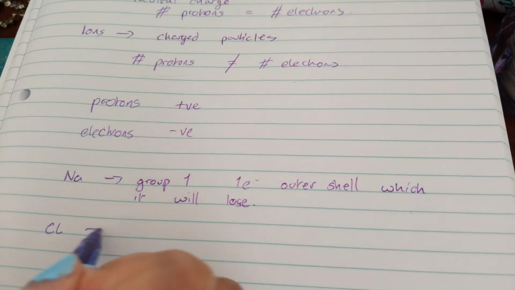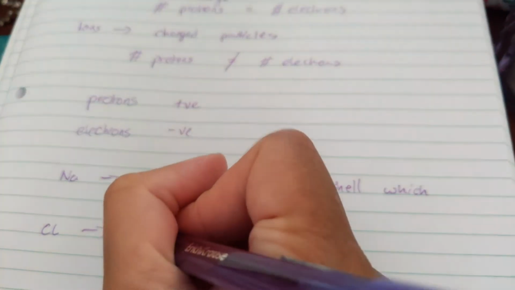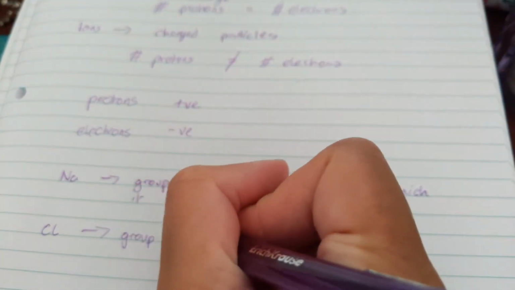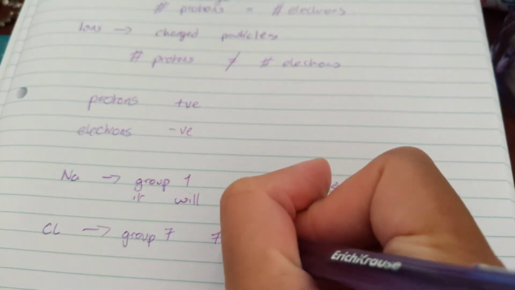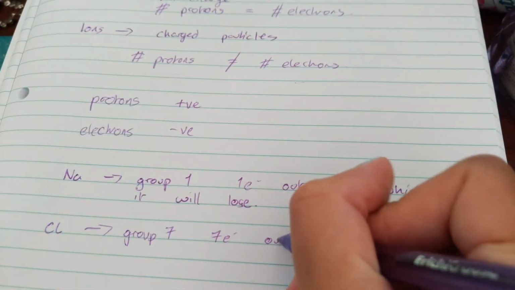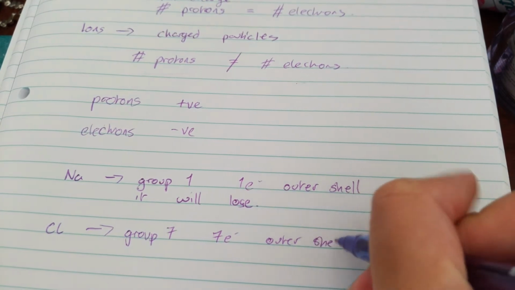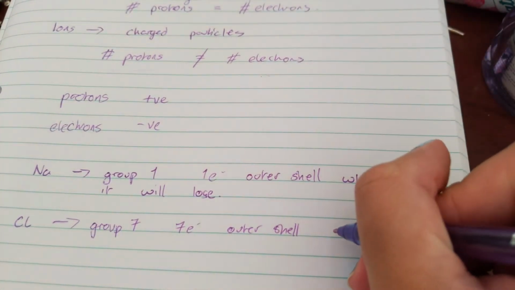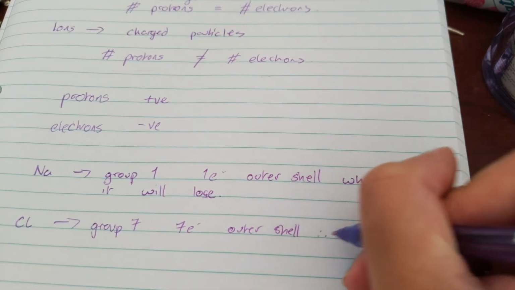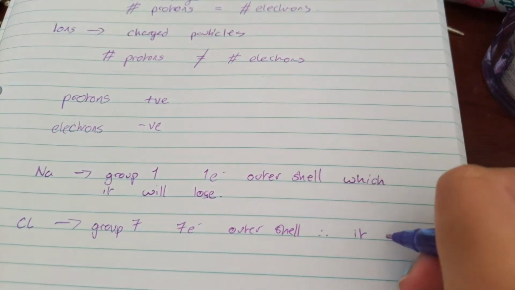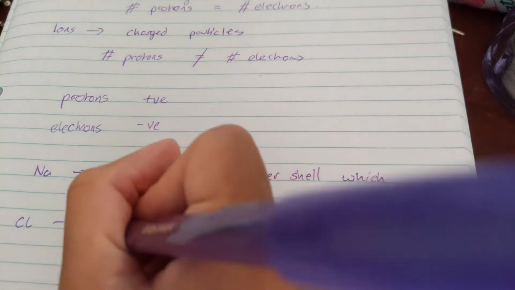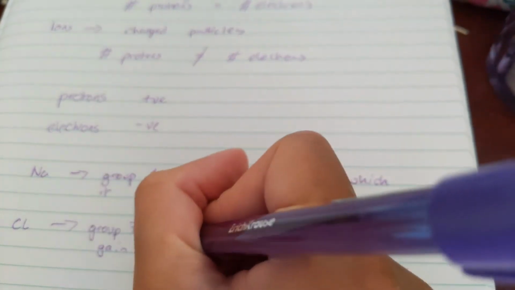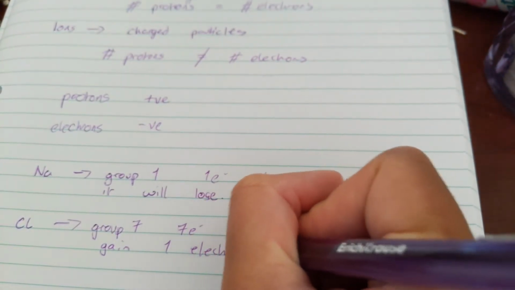Whereas chlorine is in group 7. So it has 7 electrons in its outer shell. To get a full outer shell of electrons, it will gain 1 electron. So therefore, it will gain 1 electron.